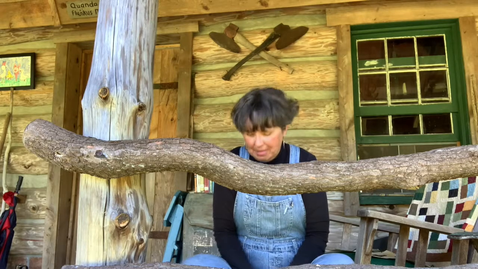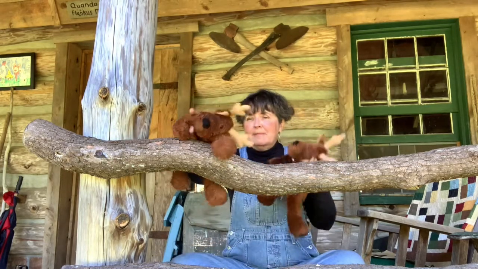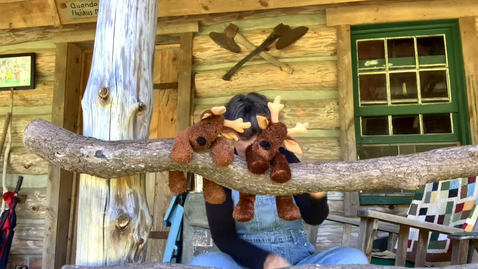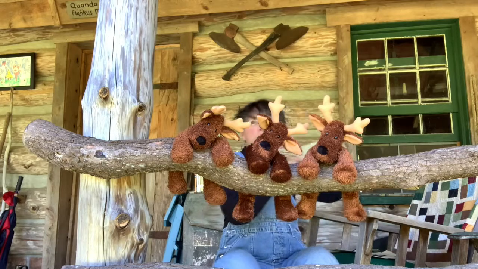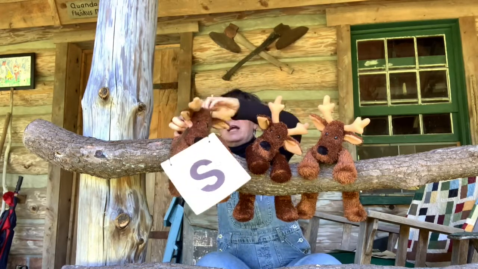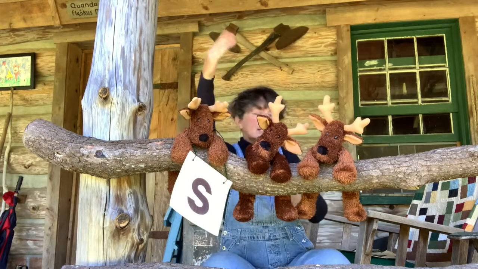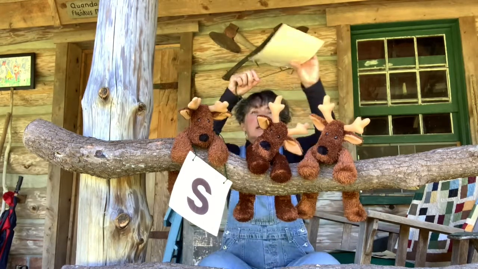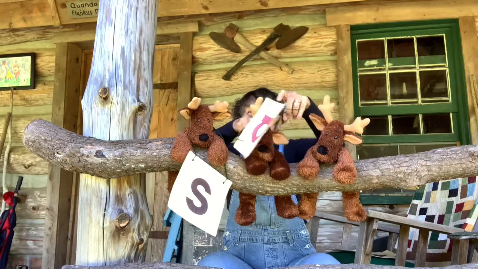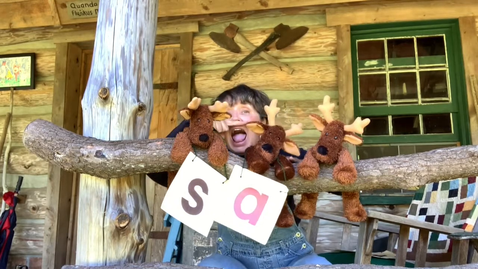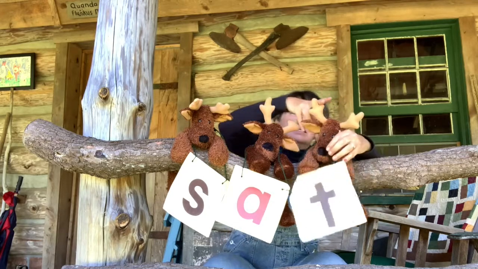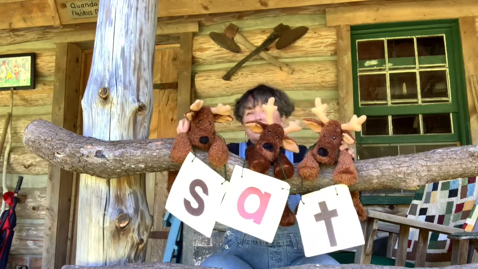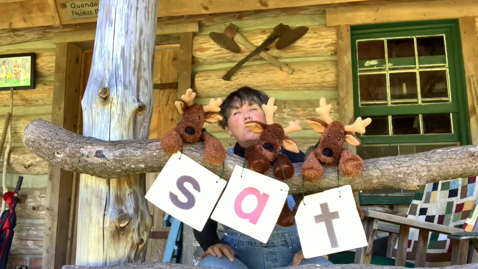Okay, well, yesterday we talked about this word. It had 3 sounds. And I had my friends wearing letter necklaces. We had an S and an A and a T. So what word was this?